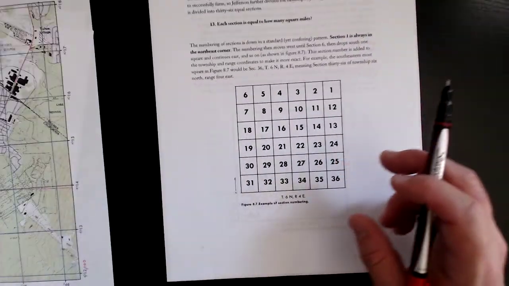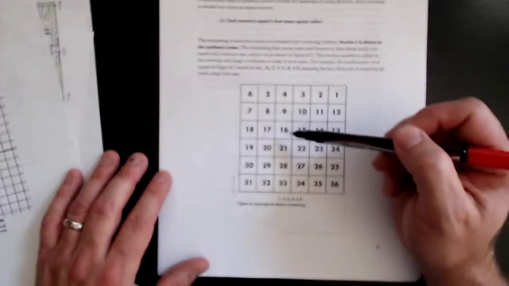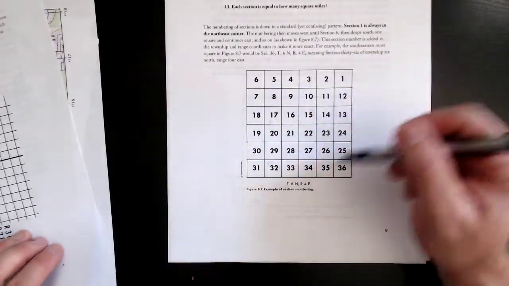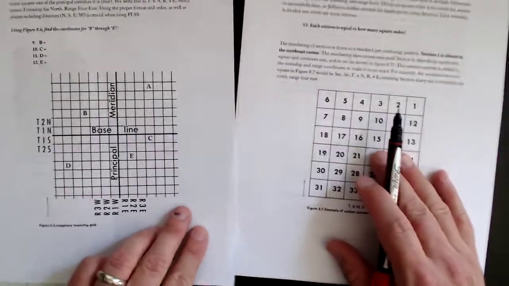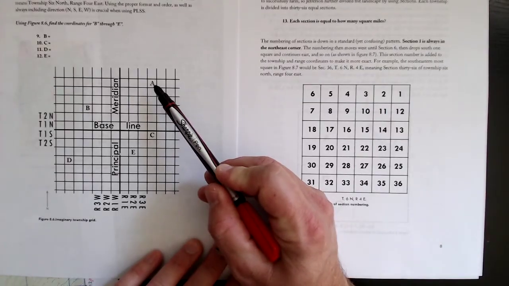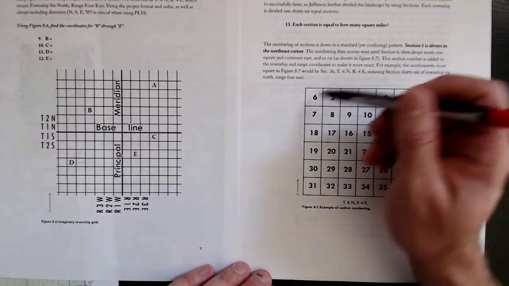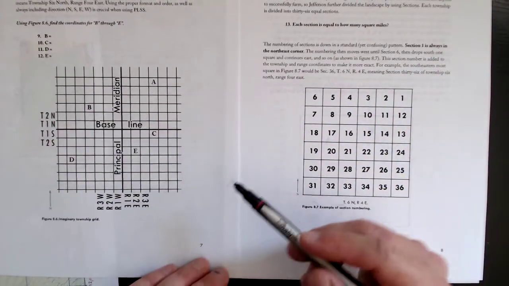Then, as we move forward over here, this is a diagram of sections. This is actually that township 6 north, range 4 east that was like this in A. We've just drawn it bigger so we can see the 36 individual sections that exist in that township.